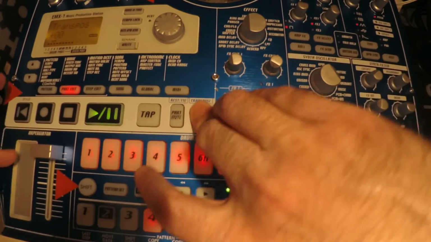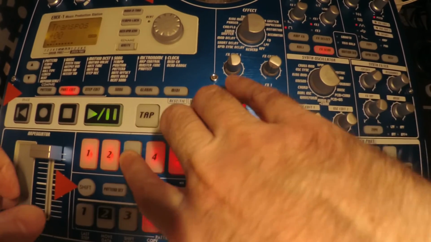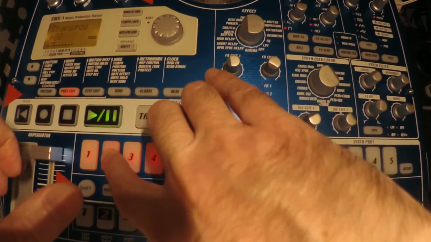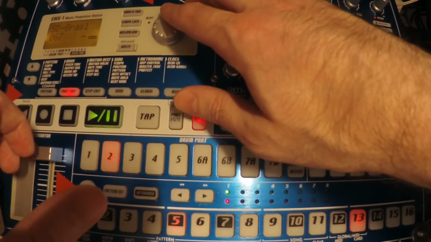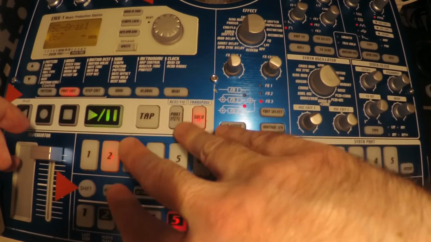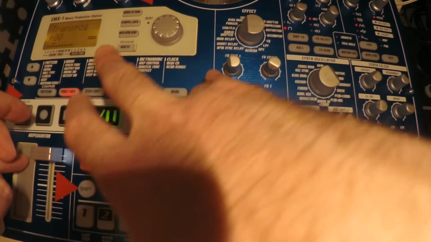Anyway, it's hard to talk about these things and do them at the same time, but now I'll pick out my kick drum here.